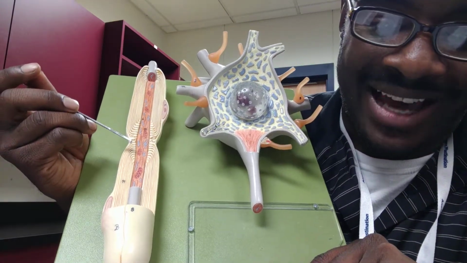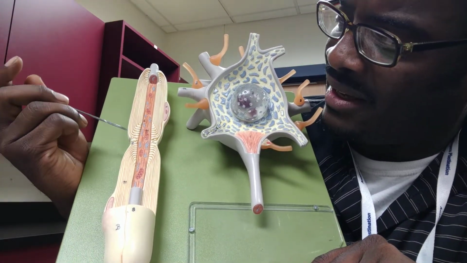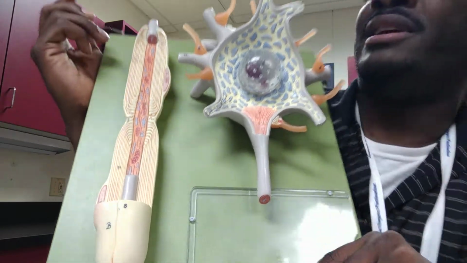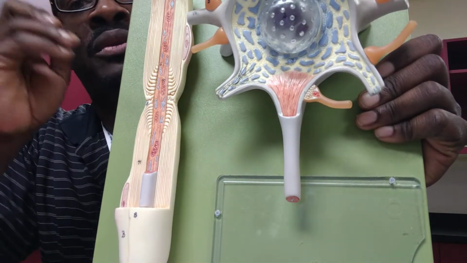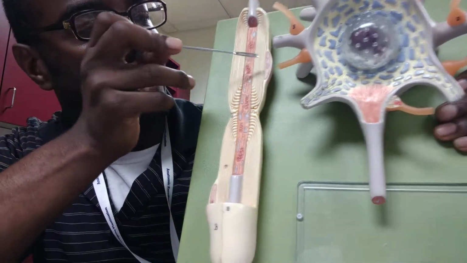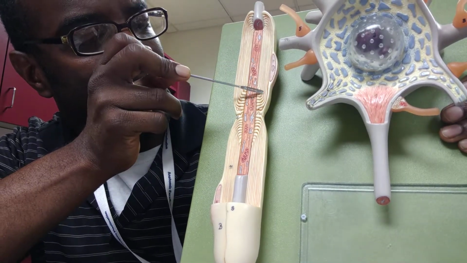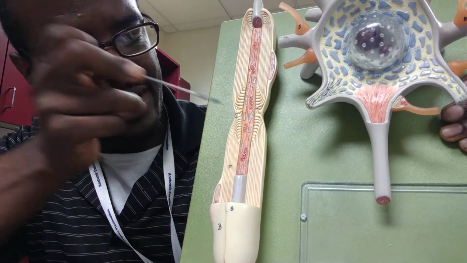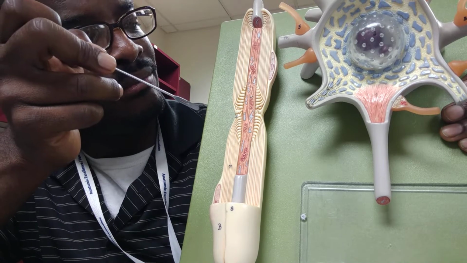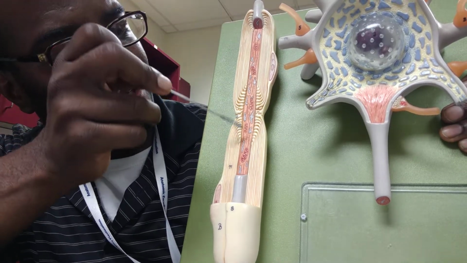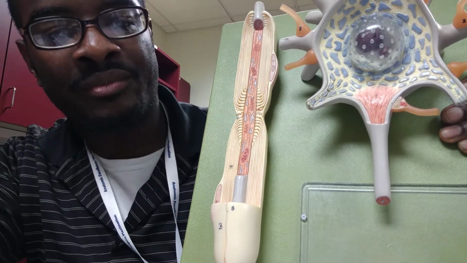Okay, so I think that was it, other than the node of Ranvier, but let's just do a little bit of a review here. You're going to have your Schwann cell, myelin sheath, node of Ranvier, right? And then you have your axon, and then you have the Nissl bodies and mitochondria, right?